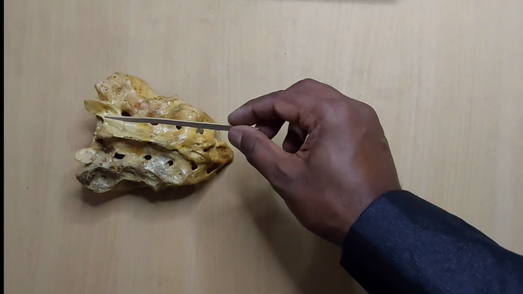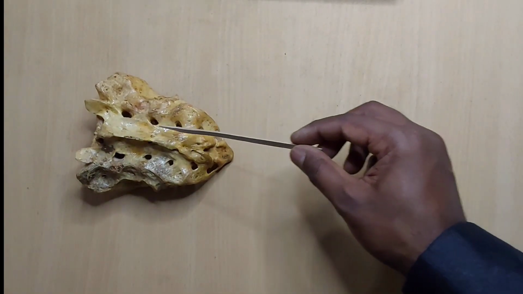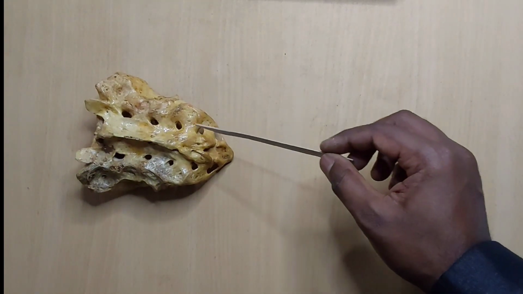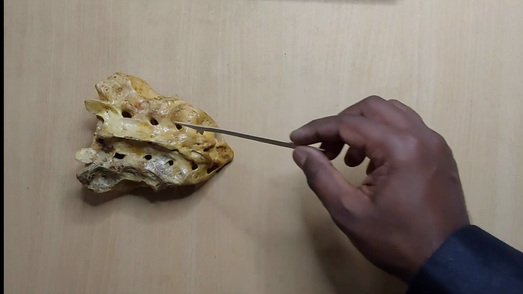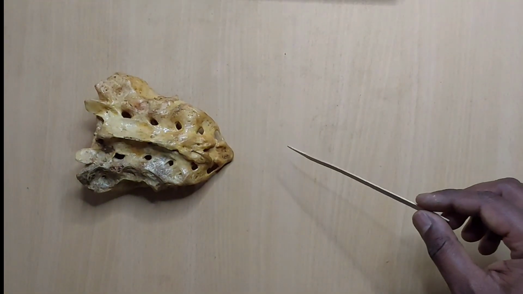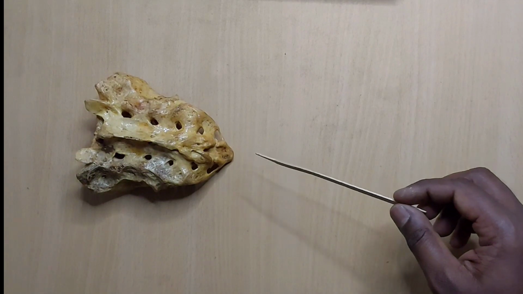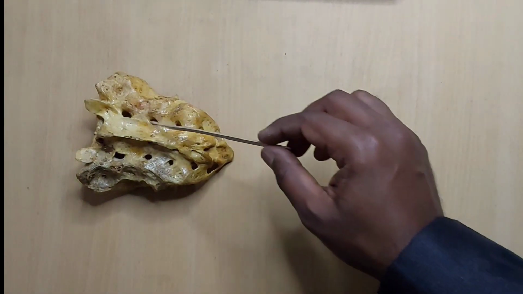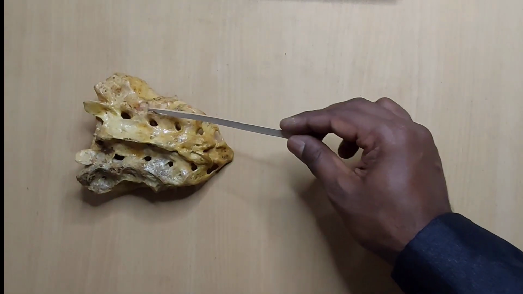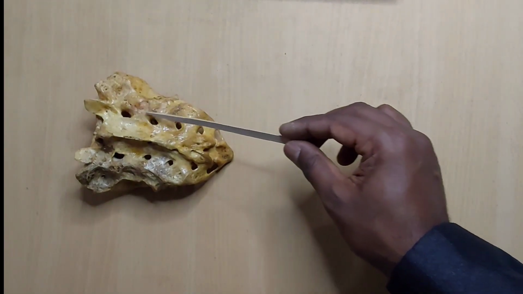Now, lateral to the intermediate sacral crest, we have four dorsal sacral foramina. What structures pass through them? The dorsal rami of the first four sacral nerves pass through the dorsal sacral foramina. Just laterally, there is one more crest.